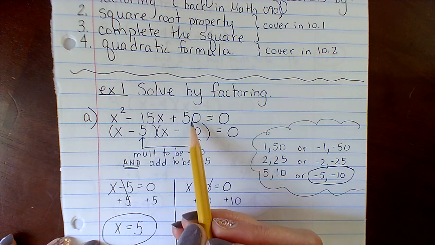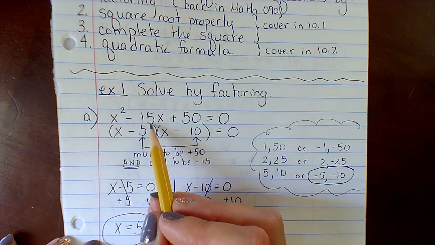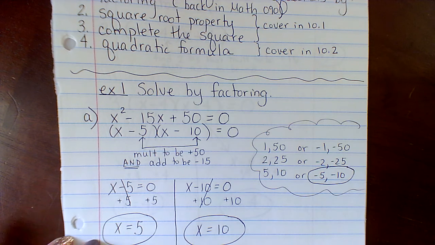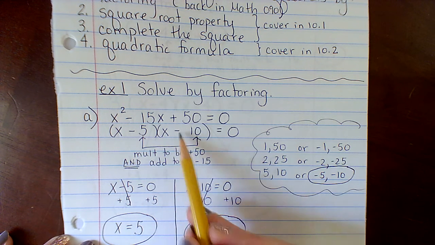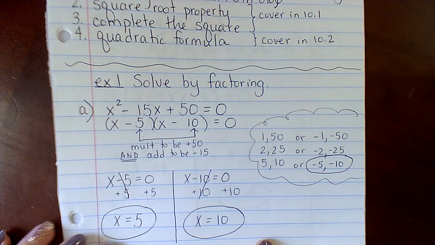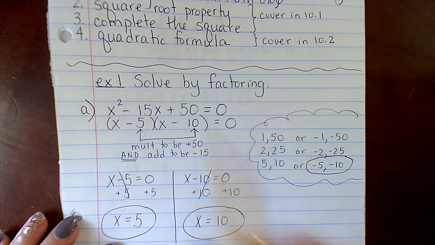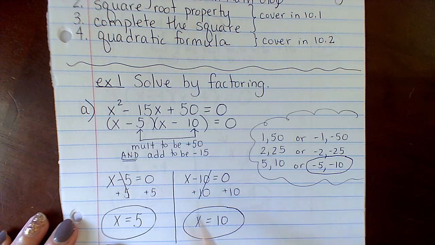Now once we get these factored, because it's equal to 0, we know that something times something else being equal to 0 means that one or both of these is going to be 0. So once we get this factored, we can split it and solve each one of these factors separately. So we end up with the two solutions of 5 and 10. That's something to notice here: quadratics always have two solutions. They may have two solutions that are the same number, but in any case, you always do have two solutions for these quadratic equations.